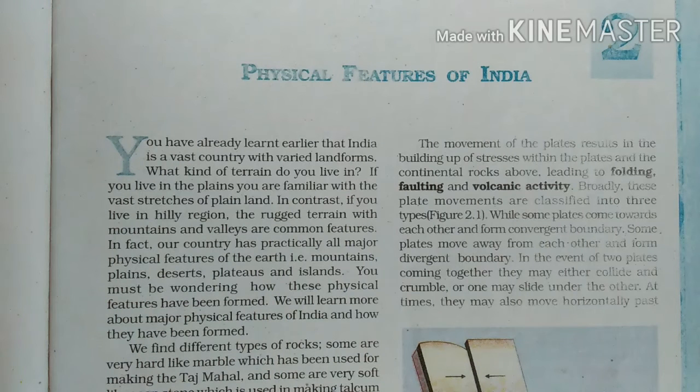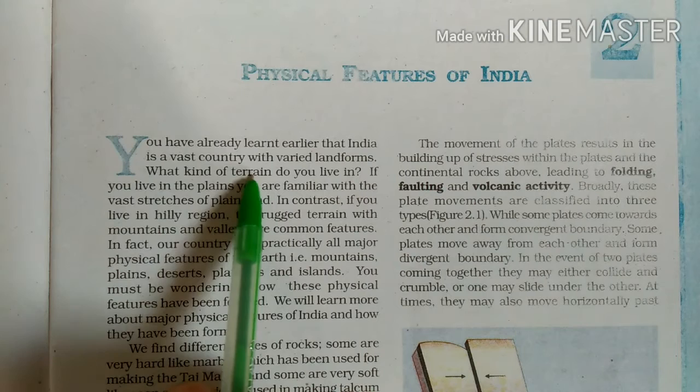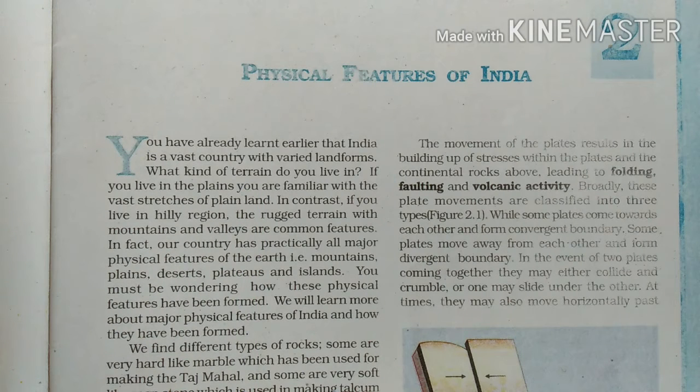Now we can see in Maharashtra, different kinds of terrain are there. The meaning of terrain is a place of ground having specific characteristics. We see different types of landforms in Maharashtra.